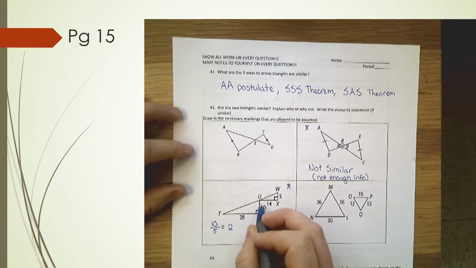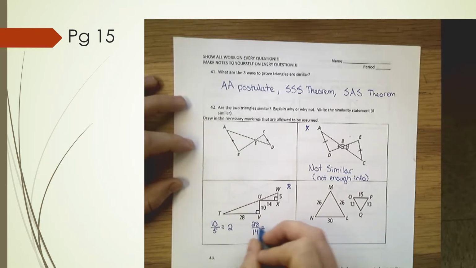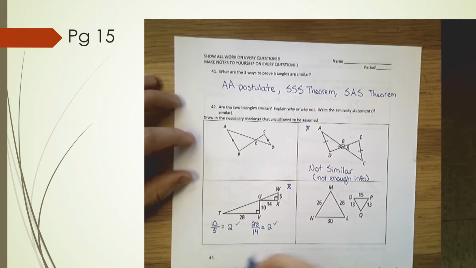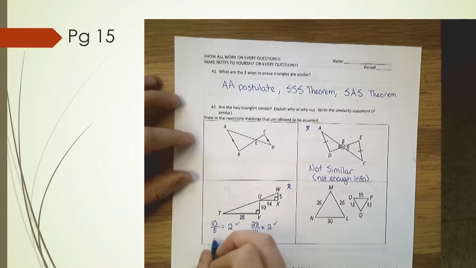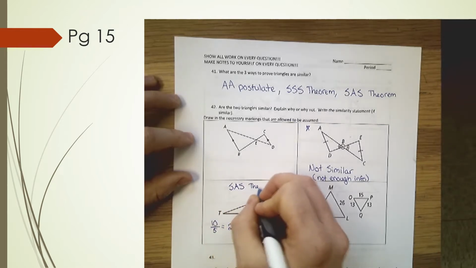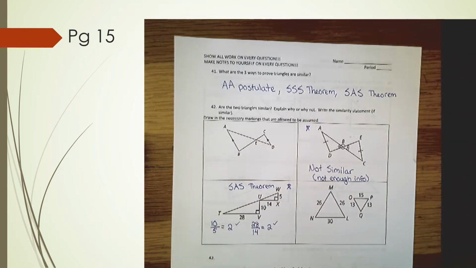Since I started with the bigger triangle last time, I'll do the same thing here. So now I'm dealing with 28, and that goes with the 14, which 28 divided by 14 also equals 2. So these are proportionate. And now that I know that the sides are proportionate and I have one angle that's congruent, I would have the side angle side theorem.